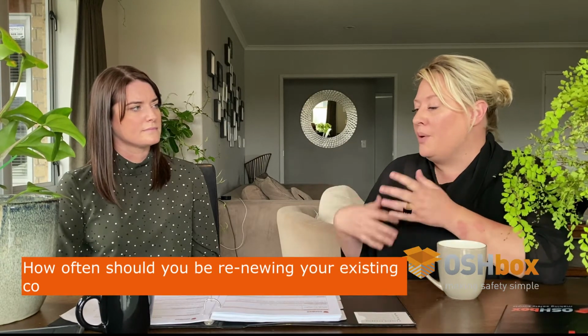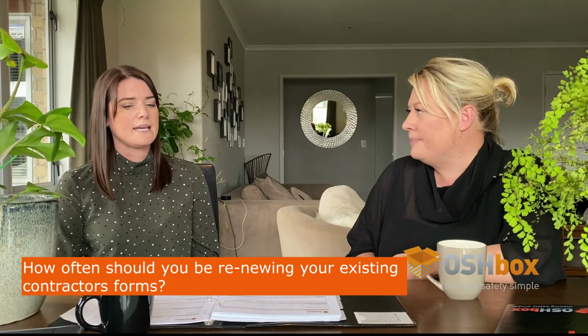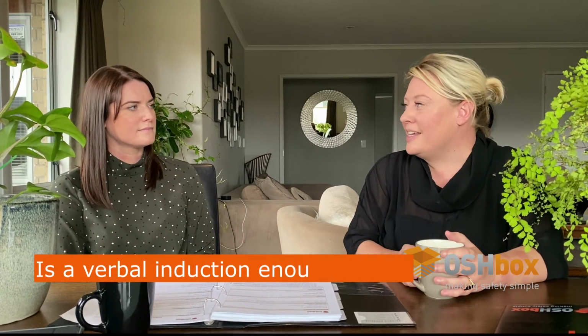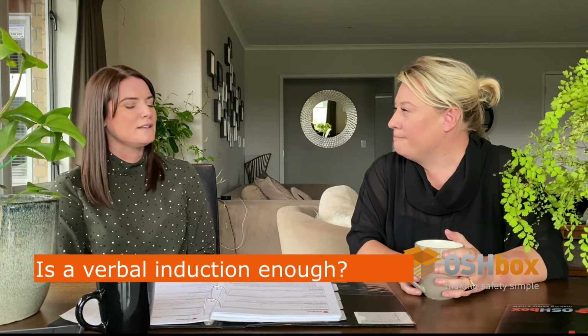Tell me, how often should you go through this whole pre-qualification process? We say every 2 years, just because 1 year might not be long enough. So is a verbal induction all right, and then they just sign the visitor register? What we want to do is make sure that we document their very first arrival on site, that very first induction, and then from there, when that contractor comes back, they can sign in and out as they need to.